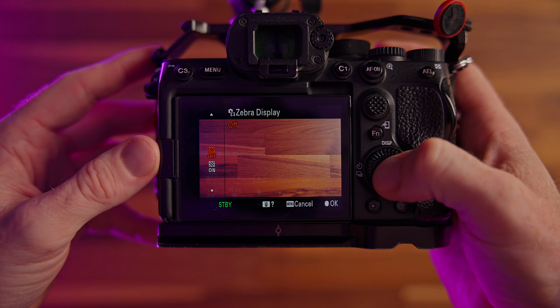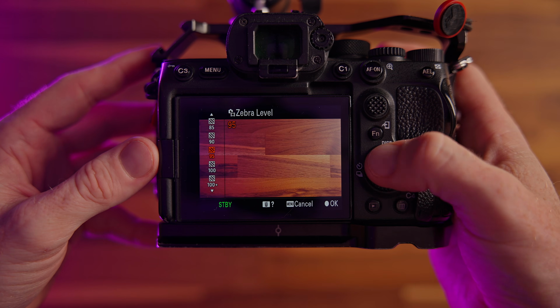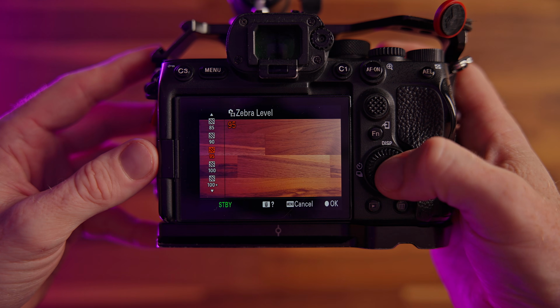right away. Now, I do use zebras on a very rare occasion that I really need to check something. So I've got those set to 95 and generally off, but that way when I want to check something on the fly, I can turn them on and I've already got that set up. And that's pretty much it. If I was to go grab a brand new camera out of a box right now, those are the only settings that I would really be changing.